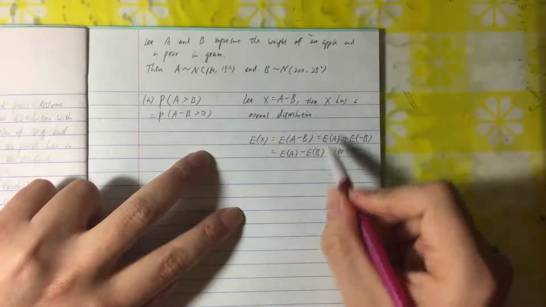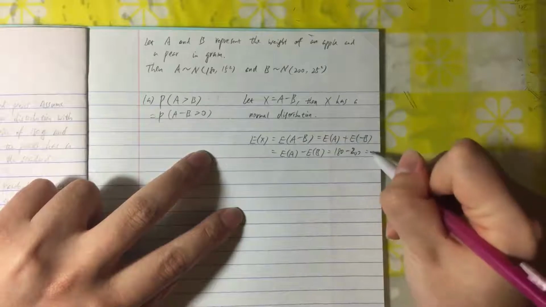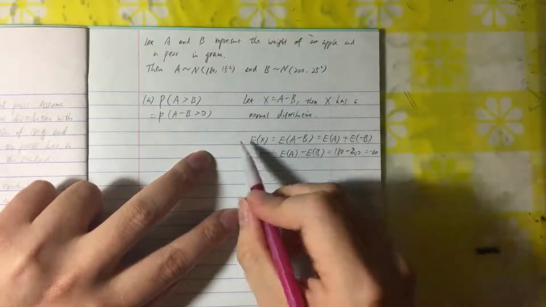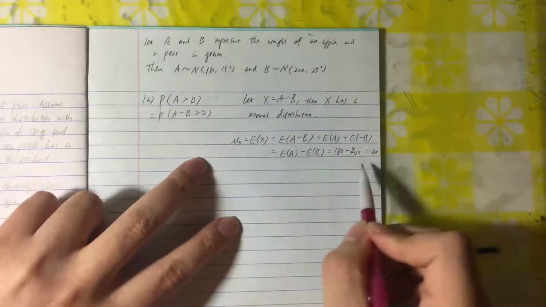The expected value of B is 200. That's negative 20. So mu of X is negative 20.